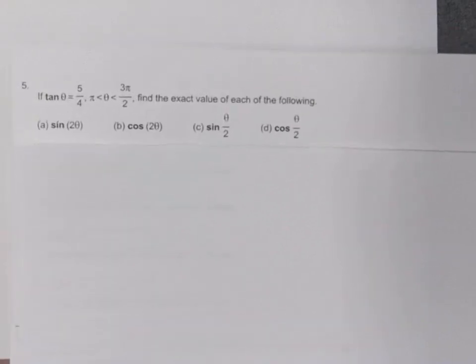Okay, we're still talking about double angle and half angle formulas. So let me actually show you the kind of problem you're going to be asked to solve.